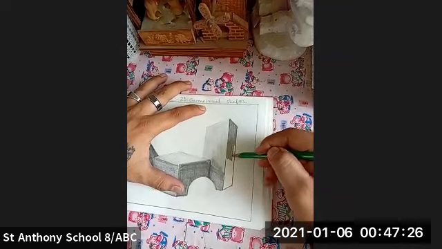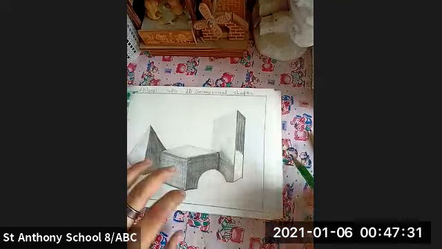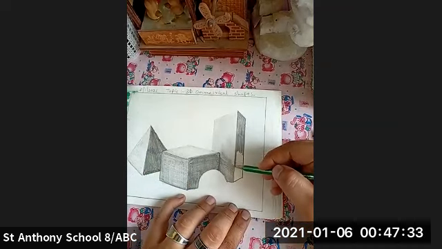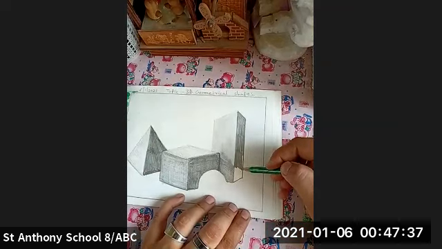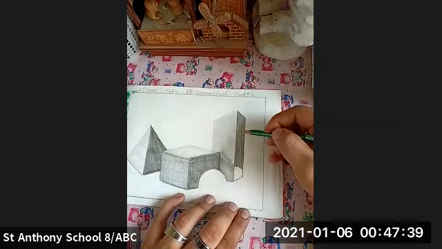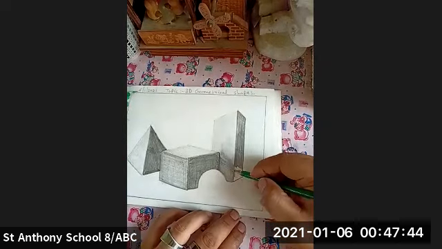These things you can say are in a perspective way, because later on I'm going to show you why it is called the perspective way. This is very important for each and every drawing, whether it is your memory drawing or your still life.